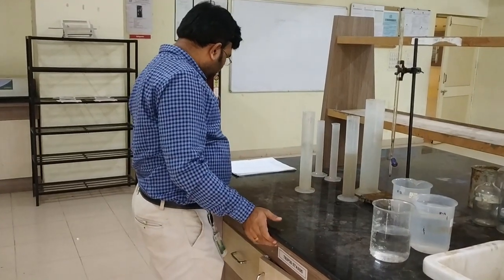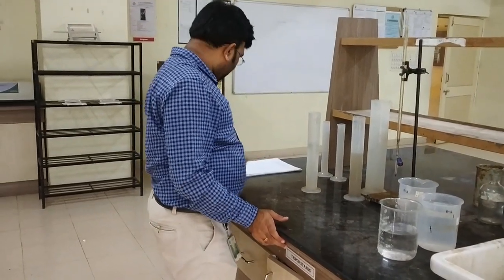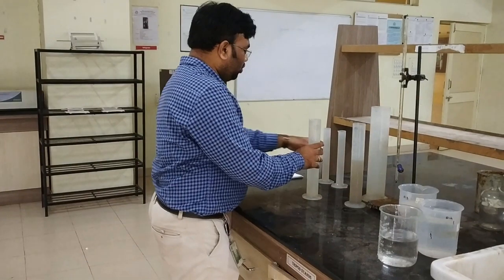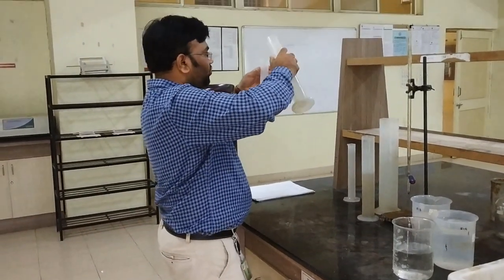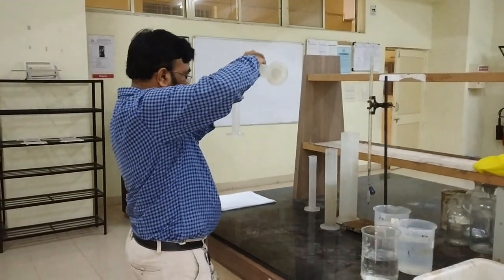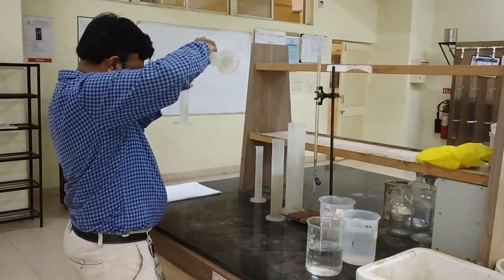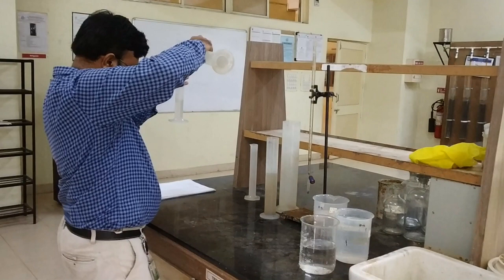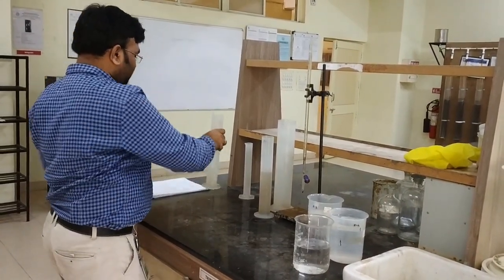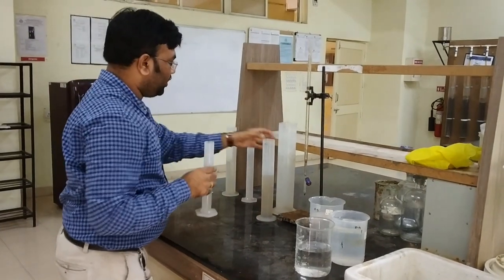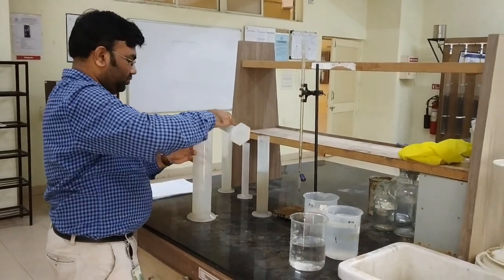The next step here is to extract 50 ml and then dilute it to 1000 ml. So we are going to extract 50 ml from this. Right, 50 ml, and then we are going to dilute it to 1000 ml.